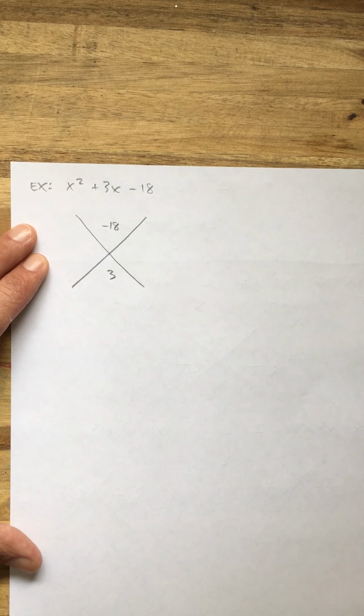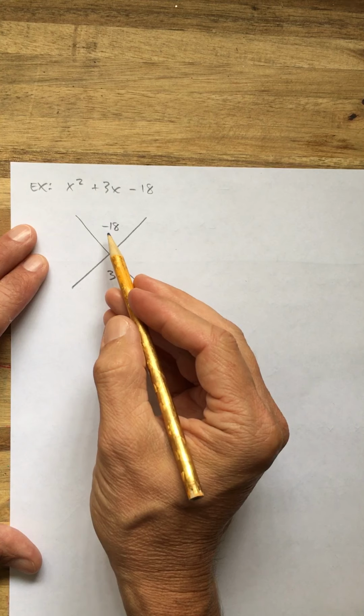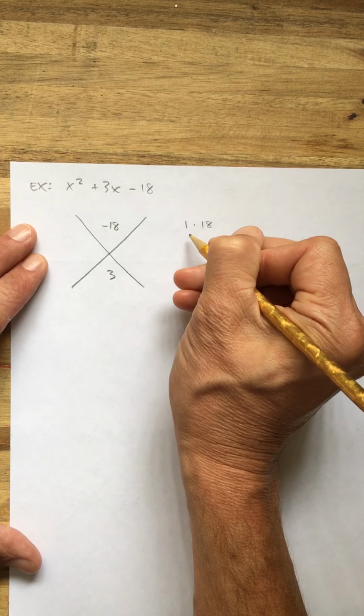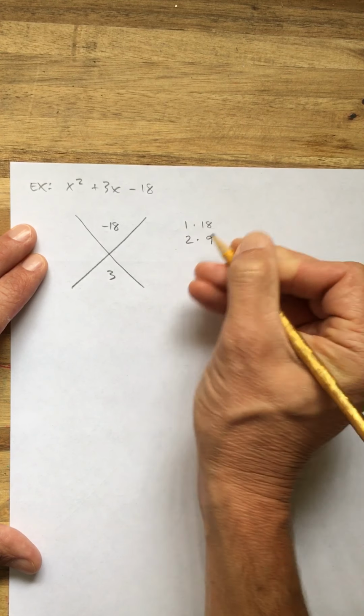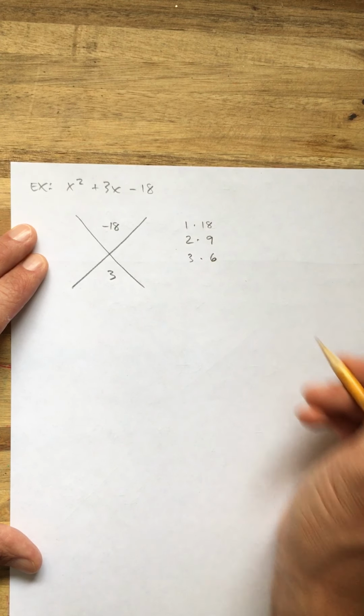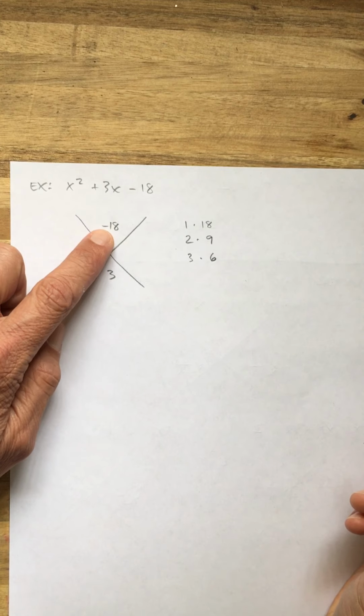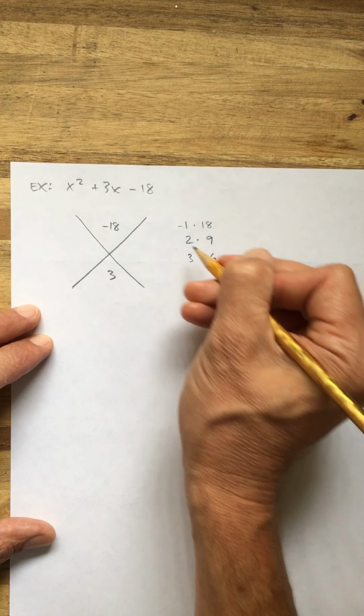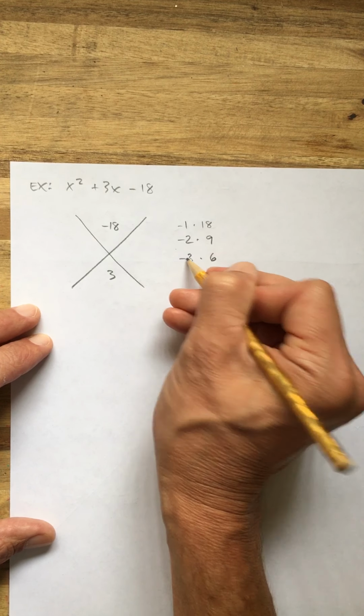All right, so now I don't always look at the negative yet. I just put down factors of 18. So I know 1 times 18, okay? 2 times 9, 3 times 6, okay? So now I know it's supposed to be a negative 18. So I'm just going to go like negative 1 times 18, that's negative 18. Negative 2 times 9, okay, negative 3 times 6.